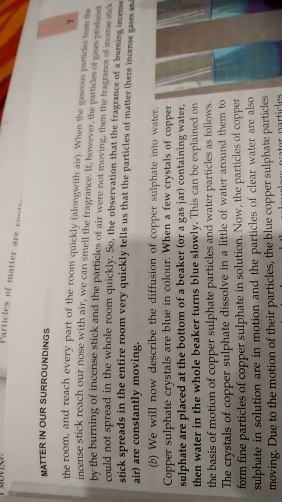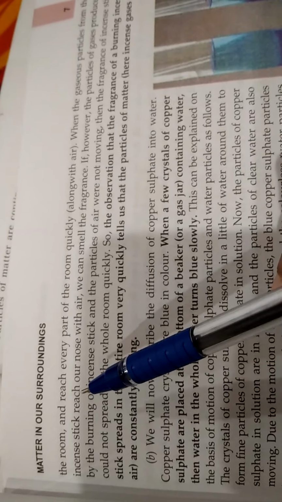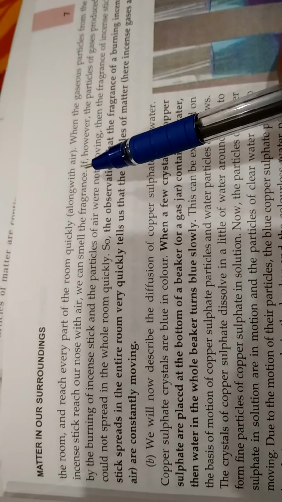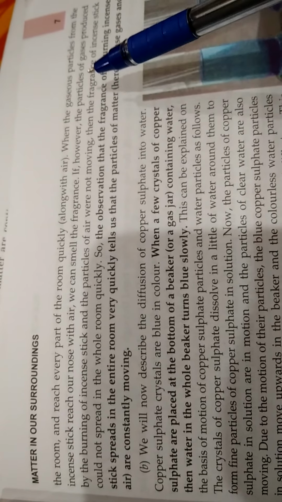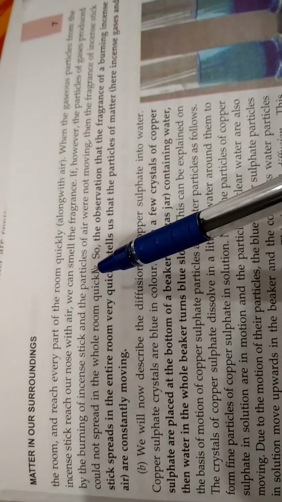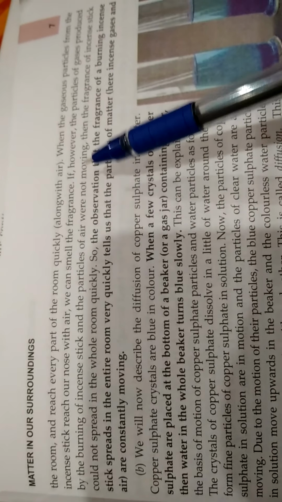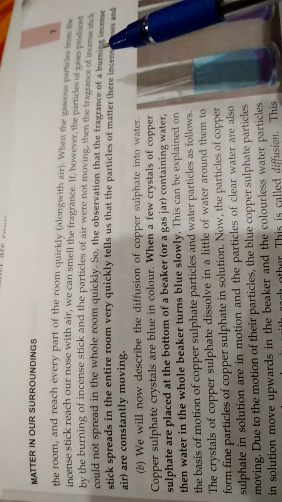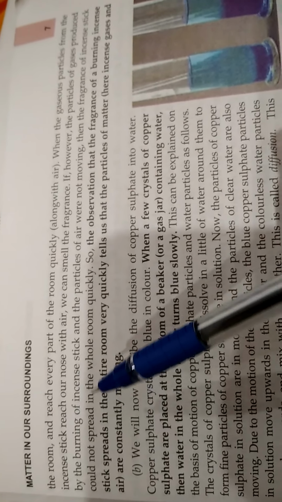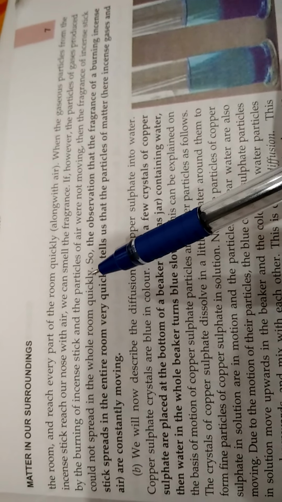When the gaseous particles from the incense stick reach our nose with air, we can smell the fragrance. However, if the particles of gases produced by the burning of the incense stick and the particles of air were not moving, then the fragrance of the incense stick could not spread in the whole room quickly.